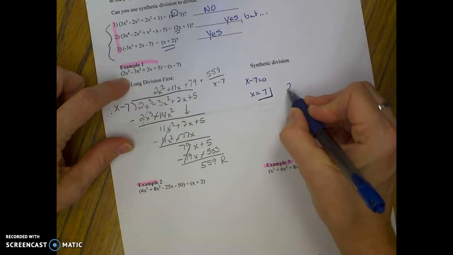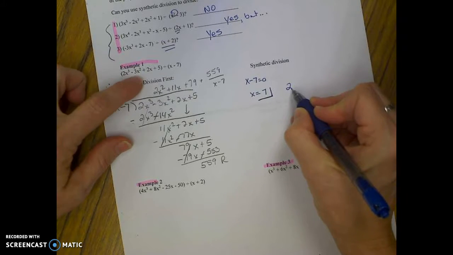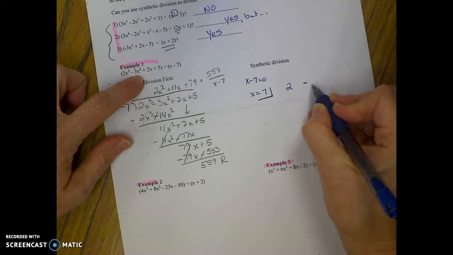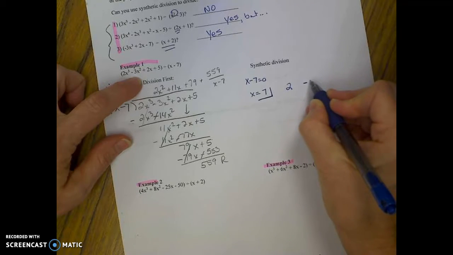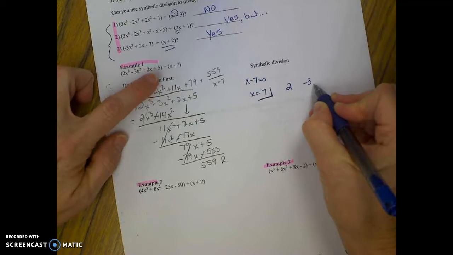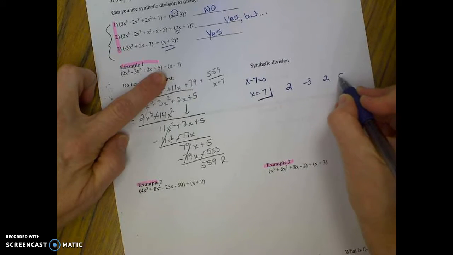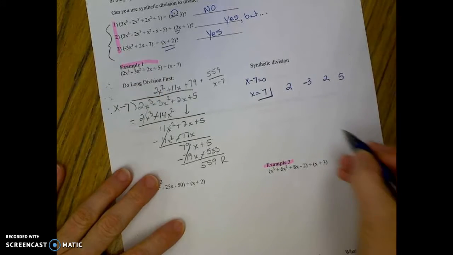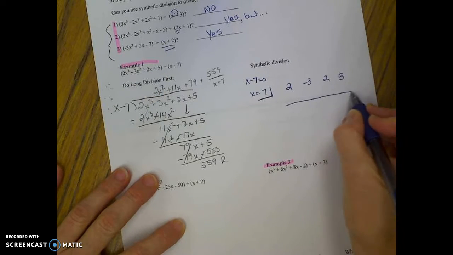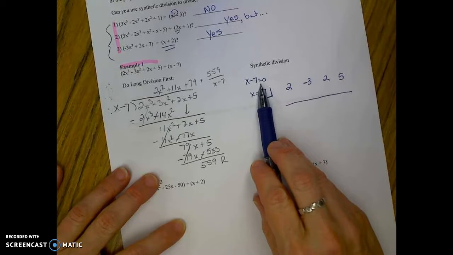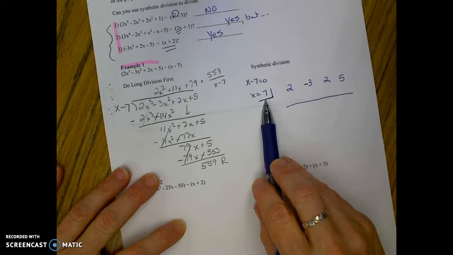So I've got 2, that's my cube term. I need to make sure every term is represented from the highest down. So -3 is the squared term, 2 is the first degree term, and then 5 for the 0 degree term, or constant. All right, so again, set your linear piece, the divisor, equal to 0 and solve.